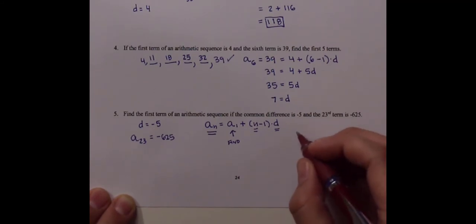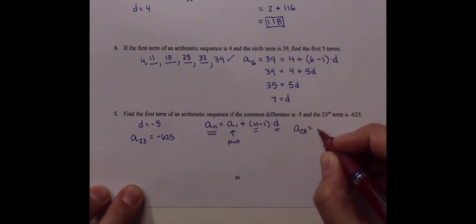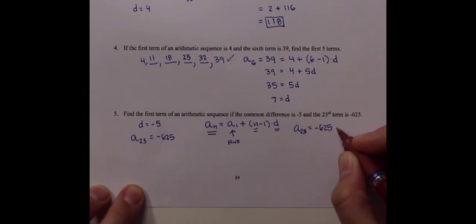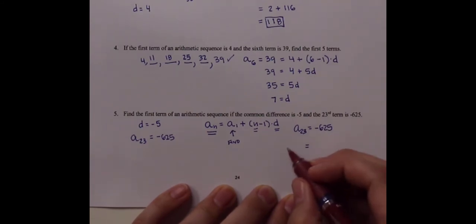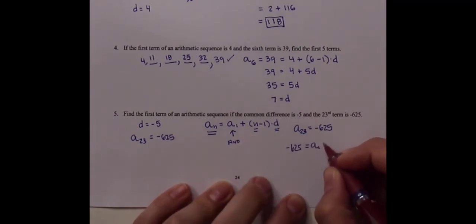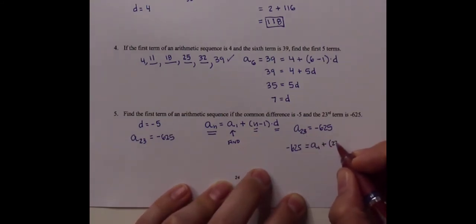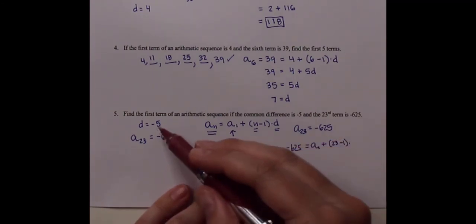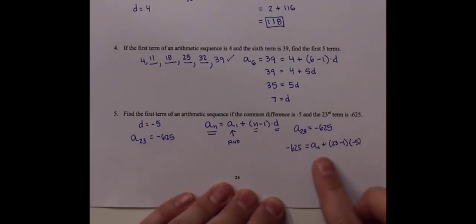So let's fill this in. We have that a sub 23 equals negative 625, and that equals, I don't want to run out of room, so I'm just going to go lower here, negative 625 equals a sub 1, which we do not know, plus n times n minus 1. n here is 23 because it was the 23rd term, minus 1, times d, which we know is negative 5. Let me make sure I put parentheses so I don't think I'm subtracting a 5. This is good because we have an equation and only one unknown value. Whenever you have an equation with only one unknown value, you can find it.